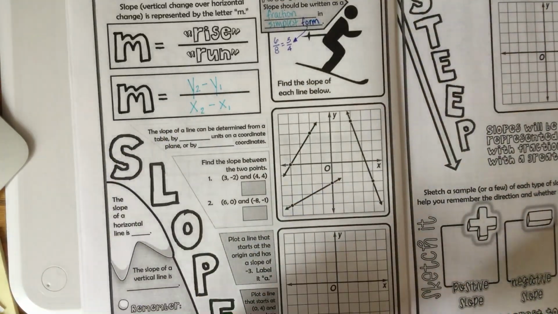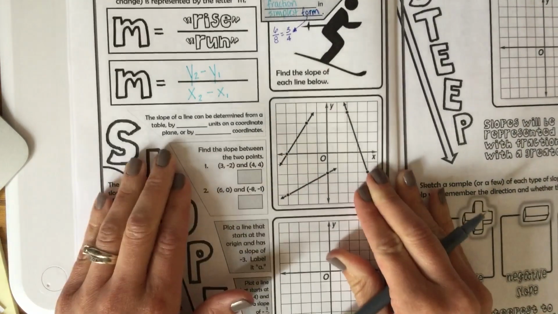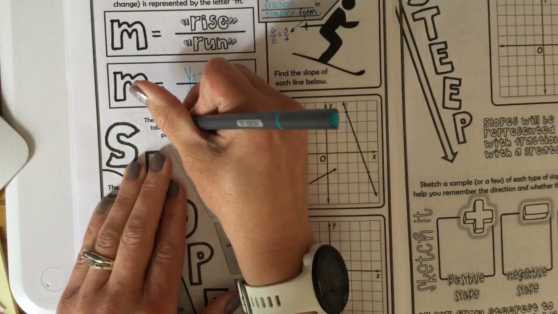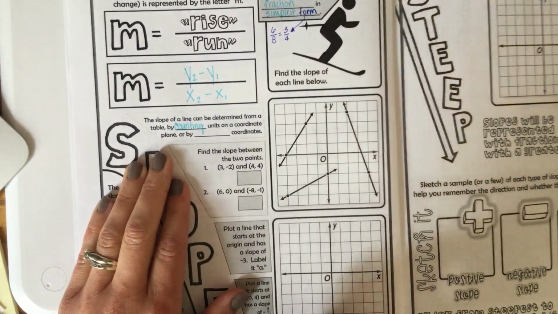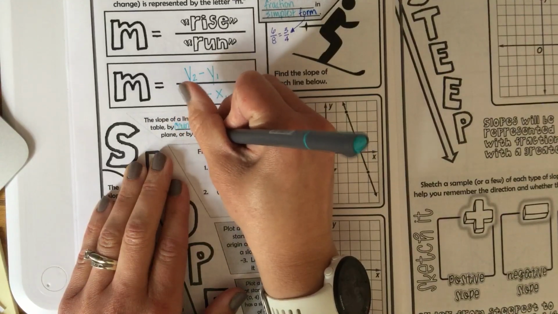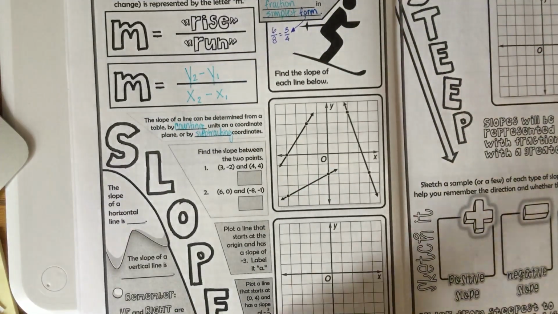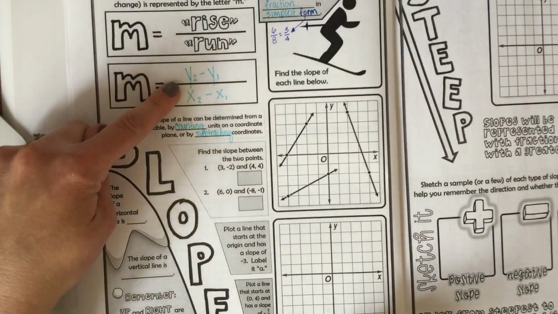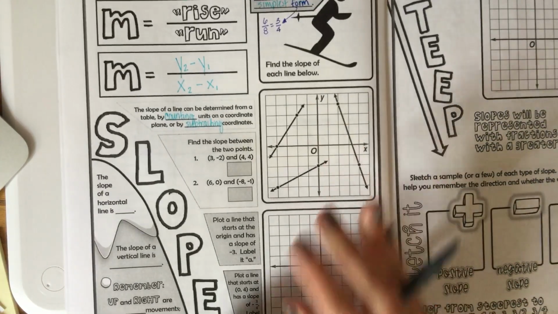Okay? So in order to find the slope, you can just count. You can find it by counting the units on a coordinate plane or subtracting the coordinates. So you can use the formula if you don't have a graph. If you do have a graph, you can just use the graph. So I'm going to start with a graph.